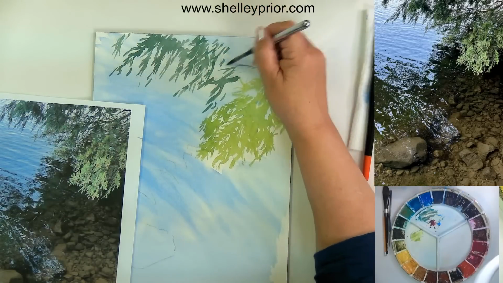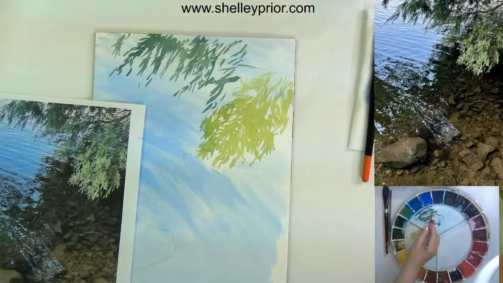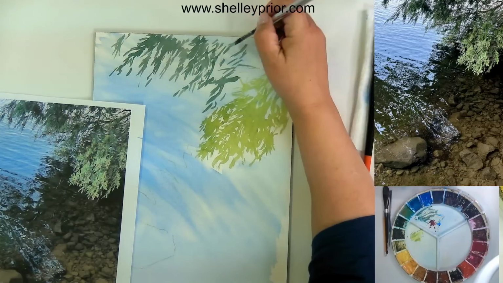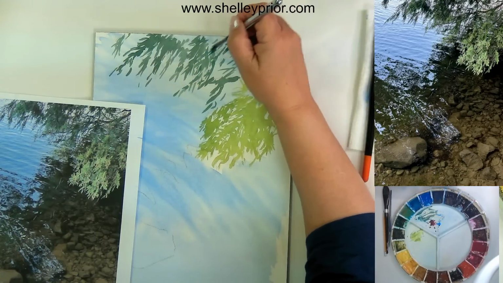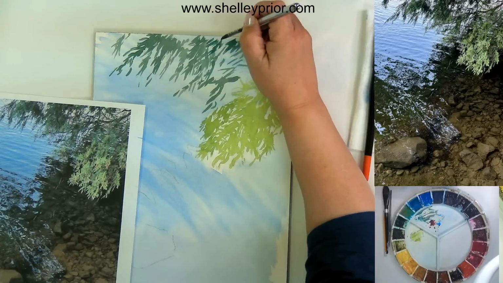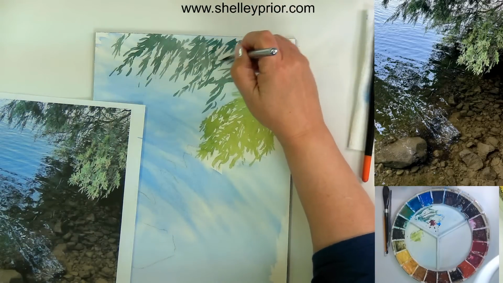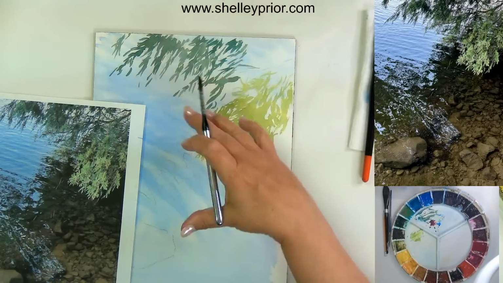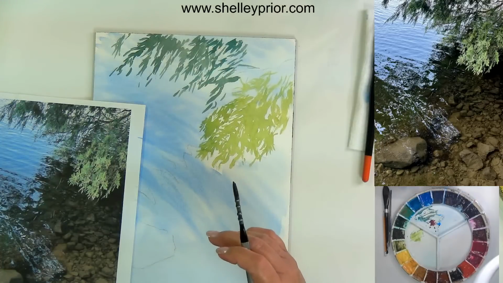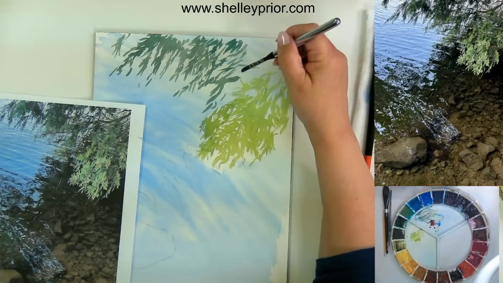But I'm just trying to get the overall feeling of this. Sometimes we think that we have to paint every detail, and I do that in a lot of my paintings, as you know. But much of the time it's not the detail that makes the painting. It's the general placement of shapes and values that will make or break your composition.